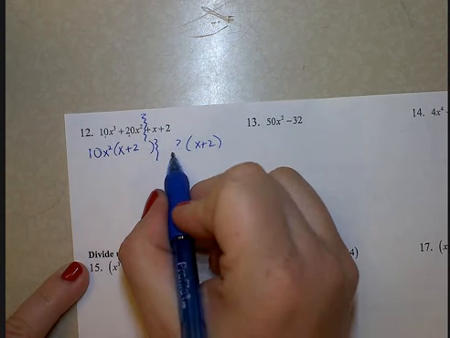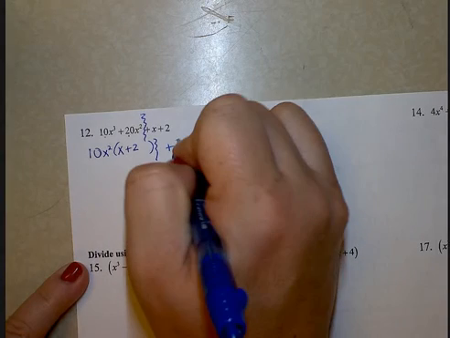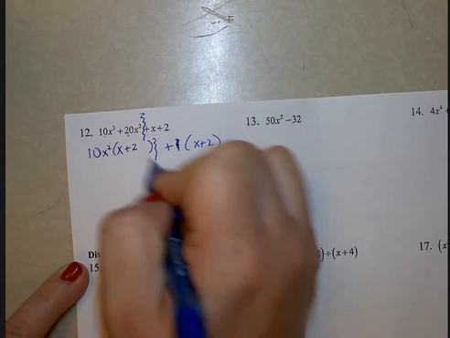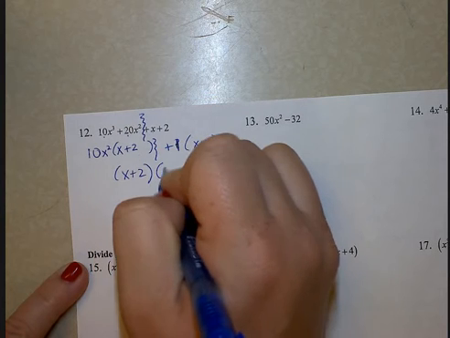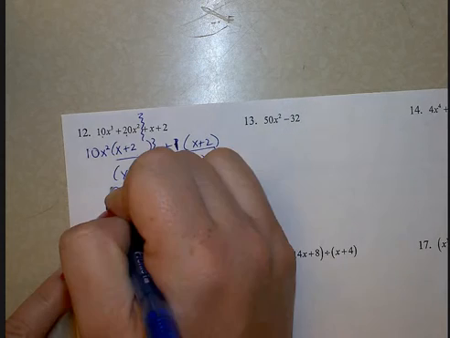What number times x gives you x? And is that same number times 2 equal to 2? The answer would be 1. They both have an x plus 2 in common. Here's in front of the first and in front of the second. It's only telling us to factor, so I'm going to stop right there.